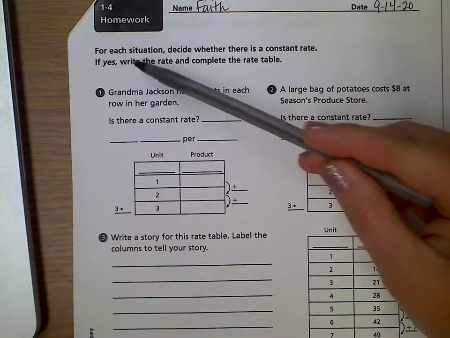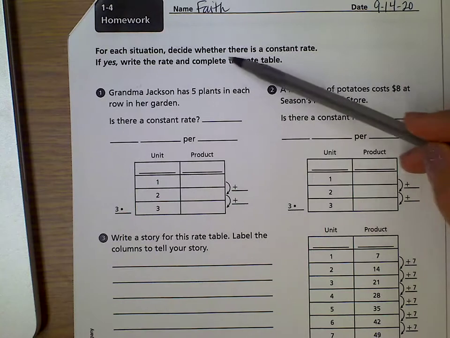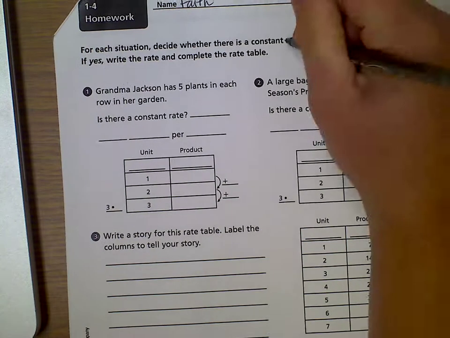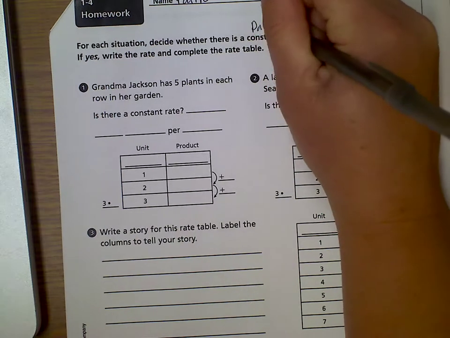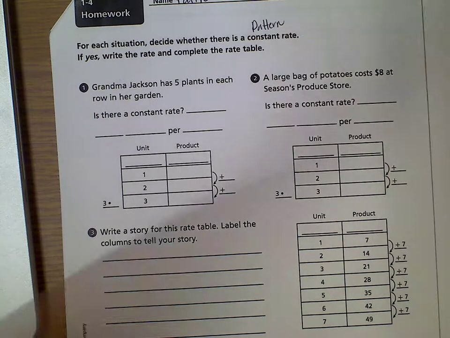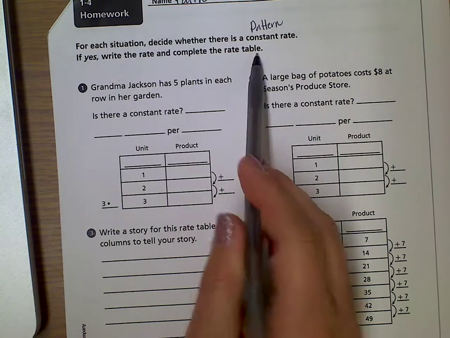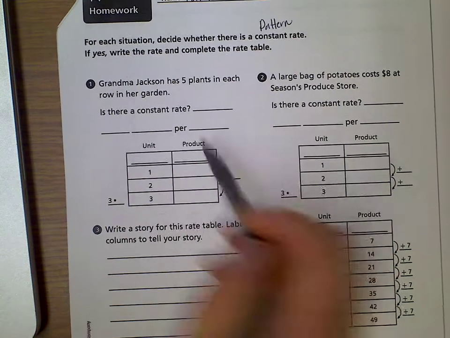For each situation, decide whether there is a constant rate. Constant means continuous, like it's a pattern. If yes, write the rate and complete the rate table. So this is the rate table.